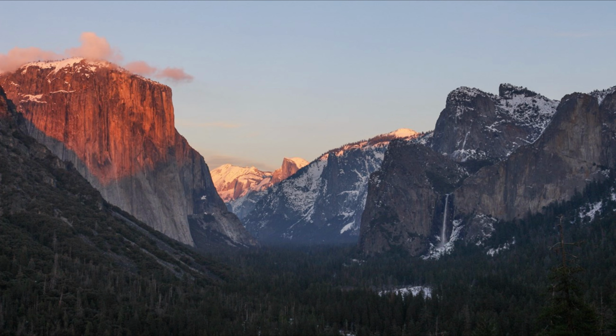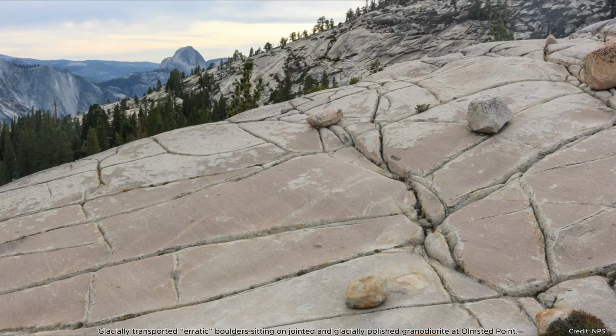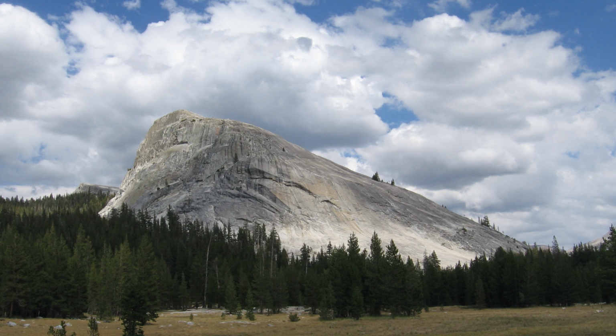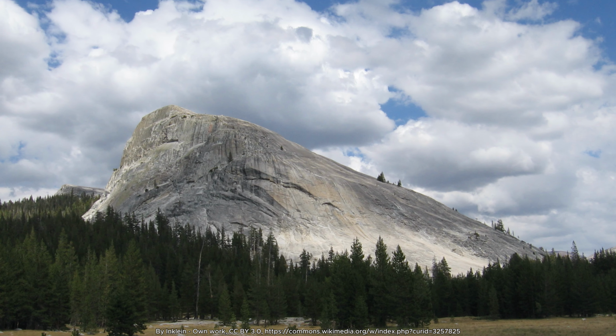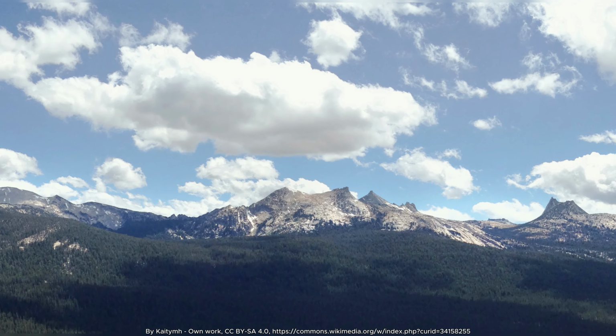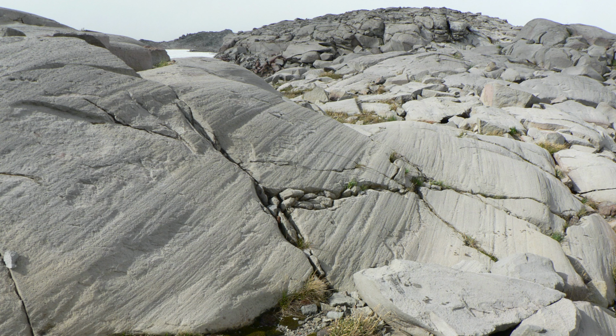Glacial landforms include polished granite, U-shaped canyons, jagged peaks, rounded domes, waterfalls, moraines, erratics, and glacial lakes. Glaciers smooth completely buried landforms like Lambert Dome, while sharpening projecting features like Cathedral Peak. Moving ice polishes granite and leaves linear scratches called glacial striations.